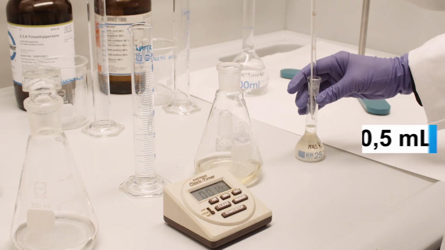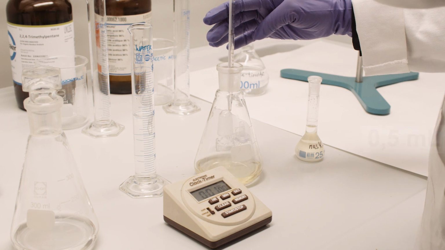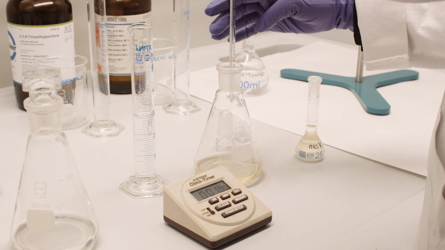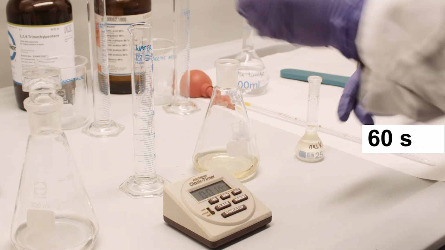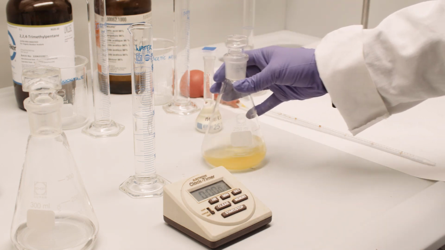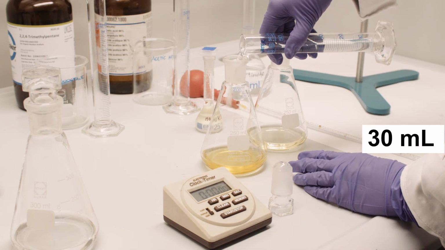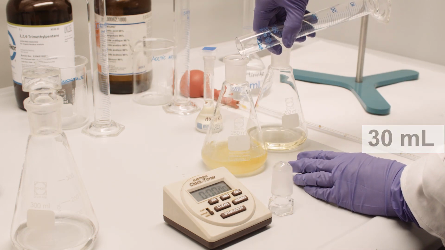Add 0.5 milliliters of previously prepared saturated KI, measure for 60 seconds and mix intensely. The color will change to a more intensive yellow or brown. After 1 minute, add 30 ml of demineralized water. The pharmacopoeia states that starch should be added in the middle of the titration.